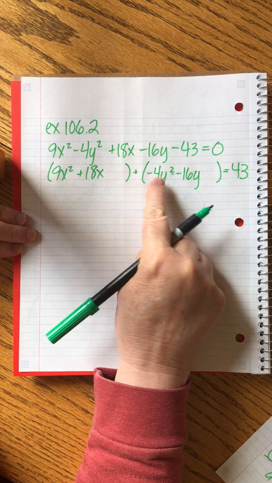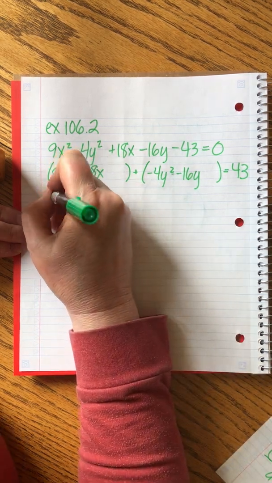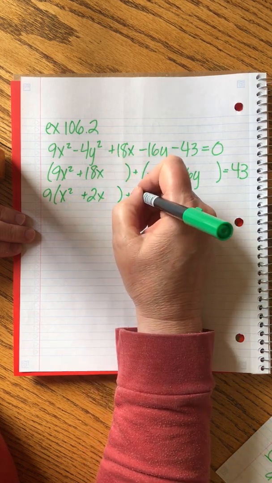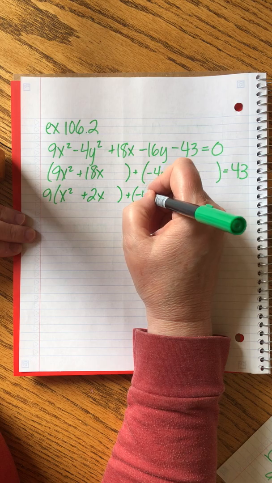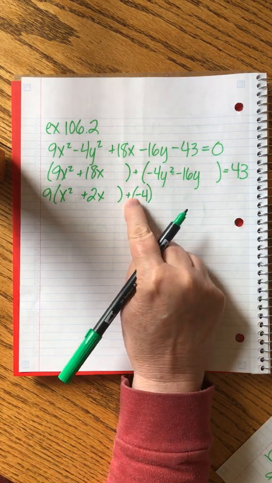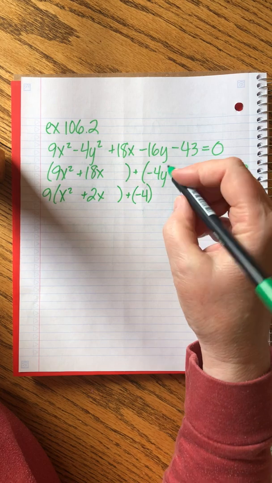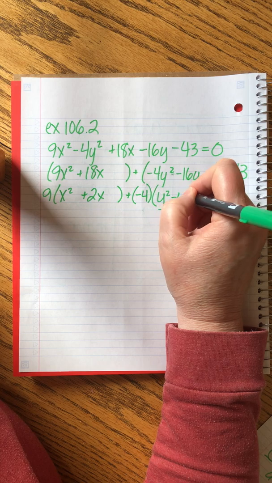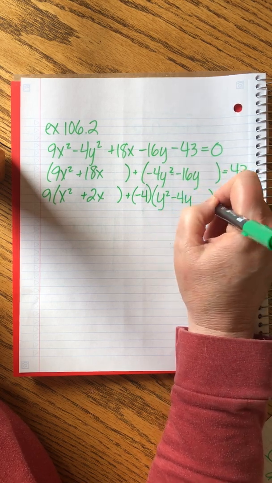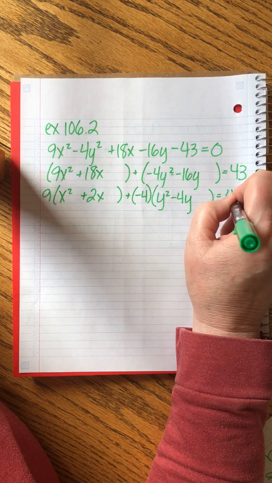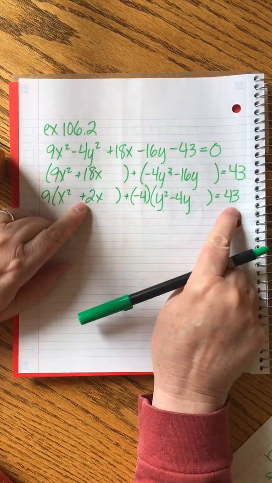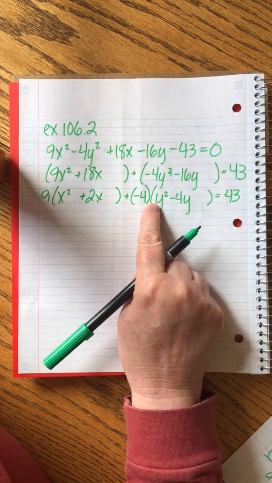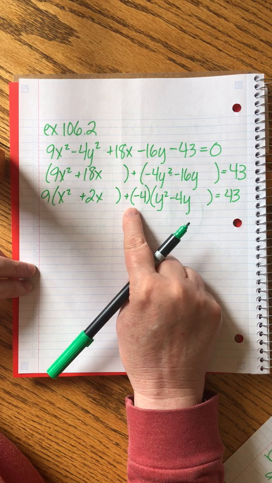Beautiful. Okay, now we're going to factor out these ugly coefficients. X squared plus 2x, and I'm going to pull out a minus 4. So I'm going to put that in parentheses, but next time I will change that plus into a minus sign. Minus 4, and then I'll have y squared minus 4y equals 43. It's always a good check to stop here and go, wait, I did something to this side, but I'm not doing it to that side. Is that okay? Yes, we're just factoring. We're not adding or changing any numbers. All right, this looks great.